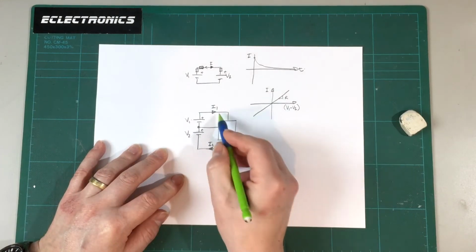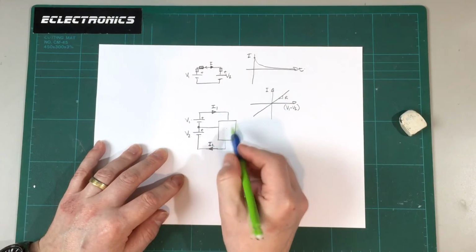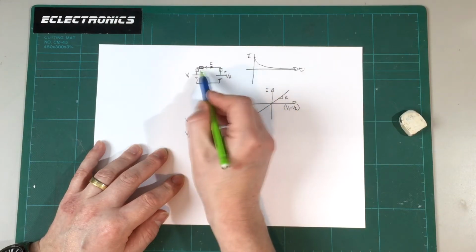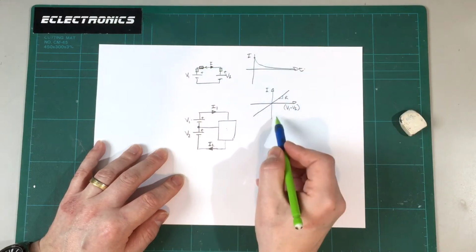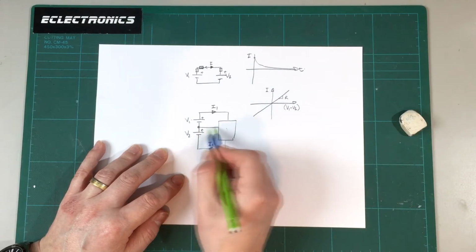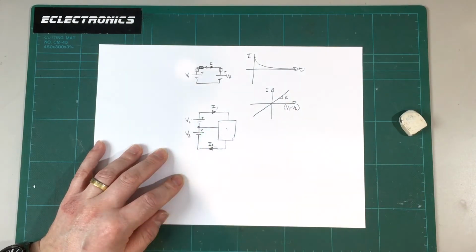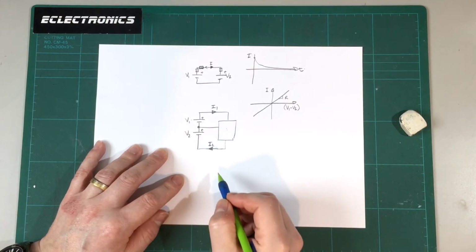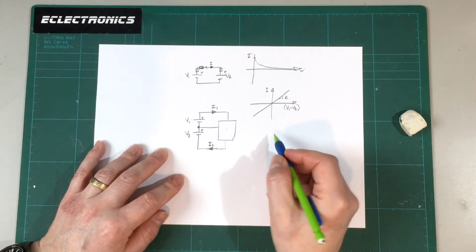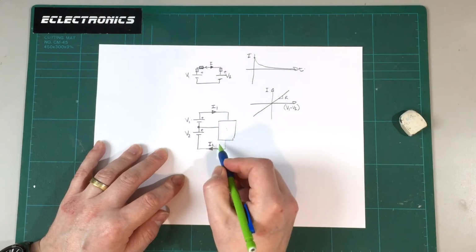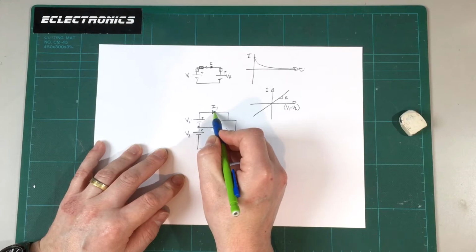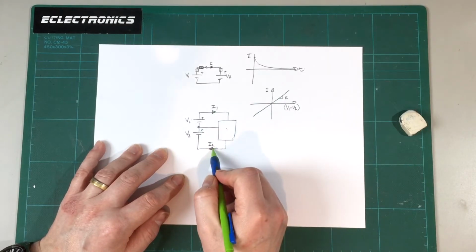And interestingly, these 2 currents do not have to be the same, because this is not a simple resistor. There's not just one current as there would be in this simple parallel case. We've got this connection in the middle which can carry current as well. So we're not talking about I1 and I2 being the same thing. So interestingly, we're going to end up with 2 characteristic curves for this circuit. One looking at it from I1's perspective and one looking at it from I2's perspective.